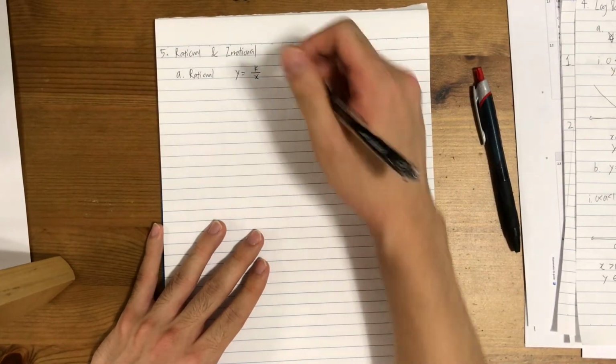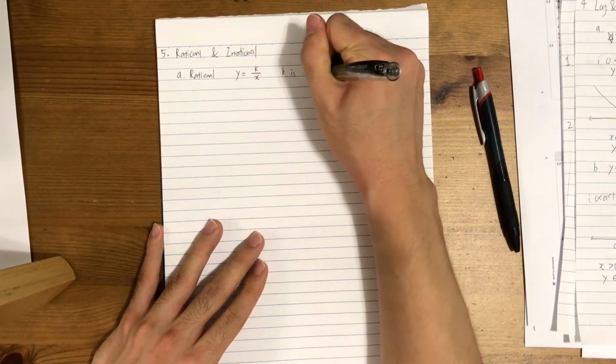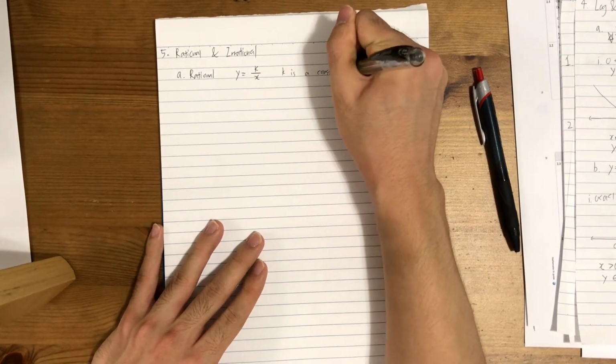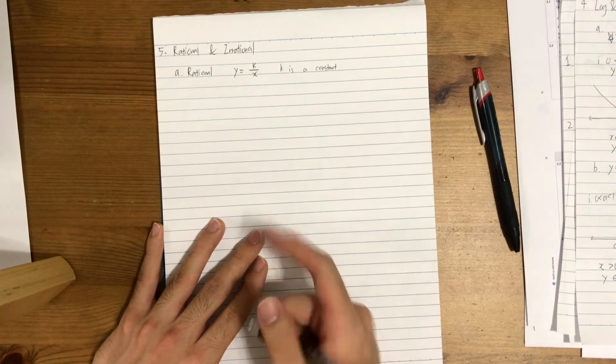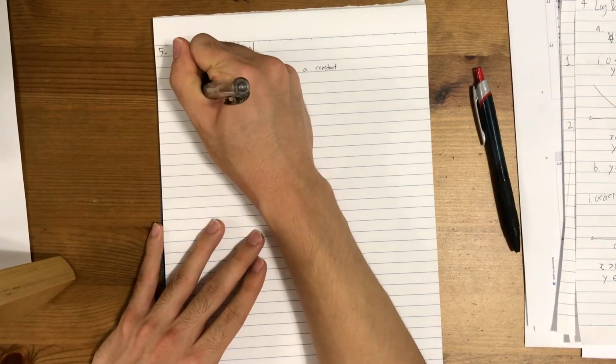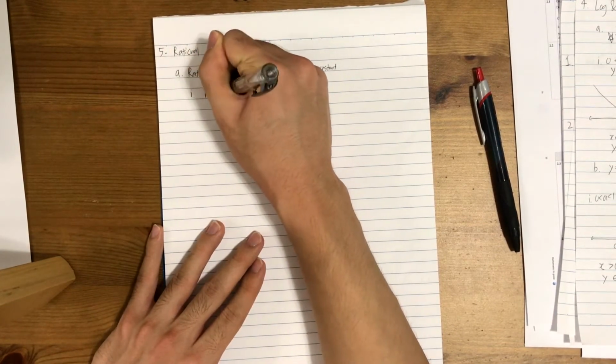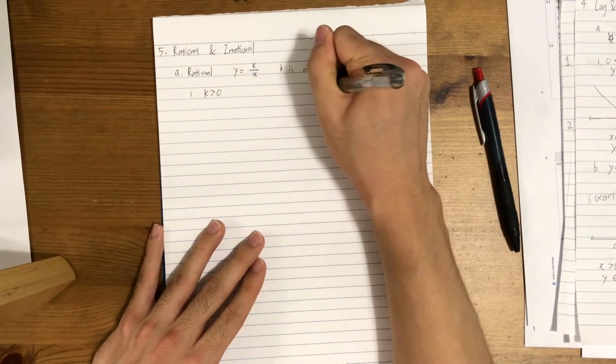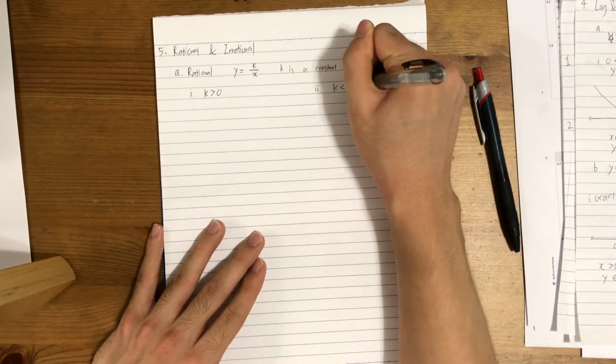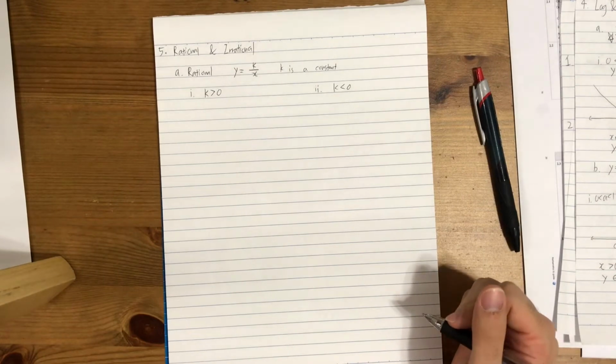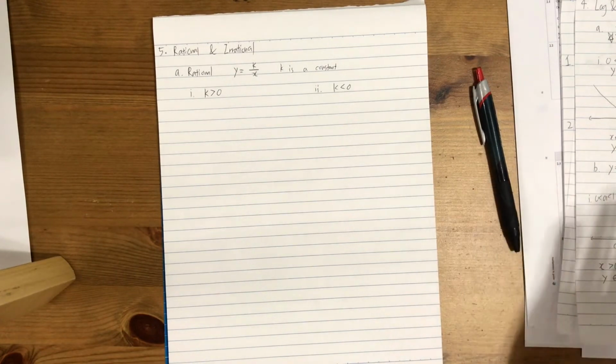So k here is a constant. So again, we're going to look at 2 different cases where k is positive and where k is negative. Then also, do we have to look for when k equals 0? No, because if k equals 0, y equals 0, it's nothing, right?